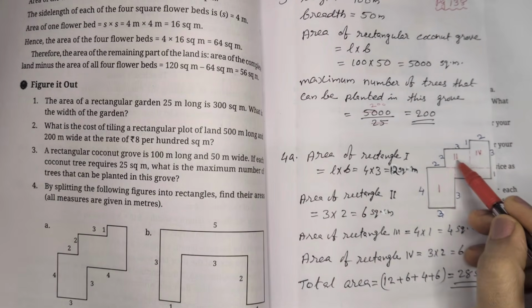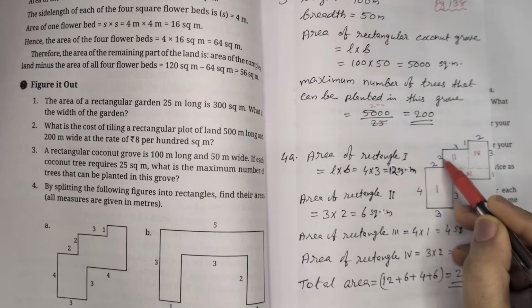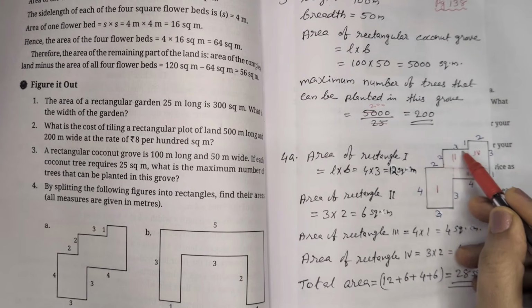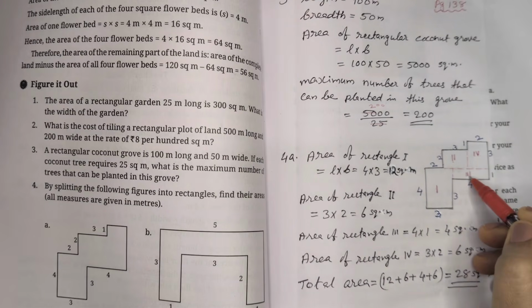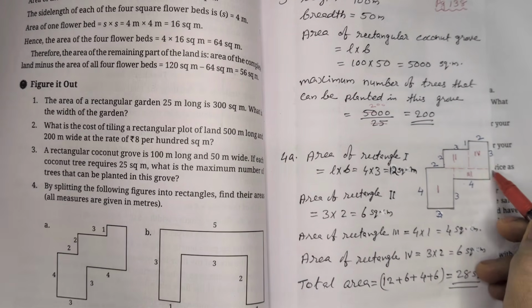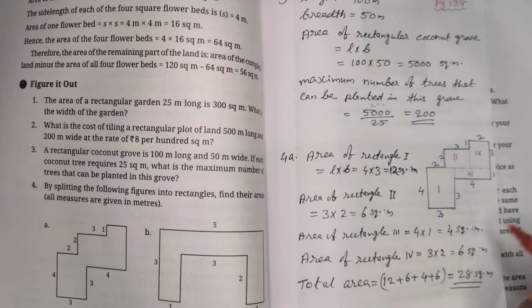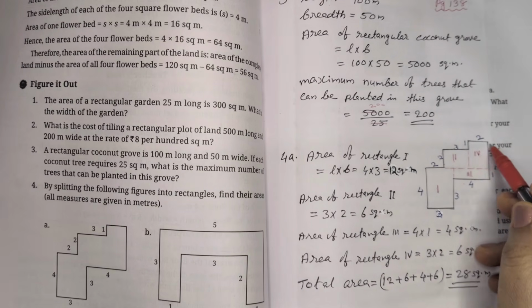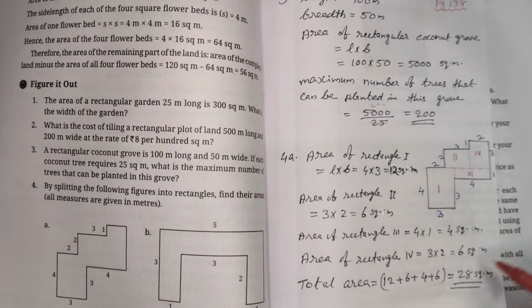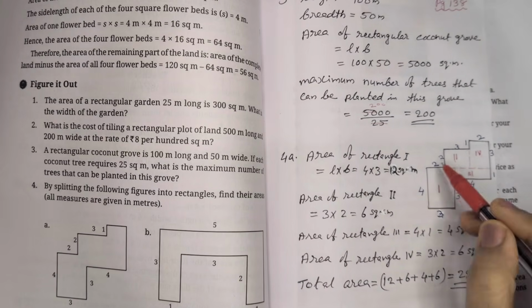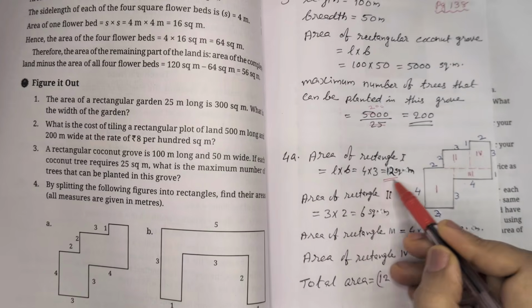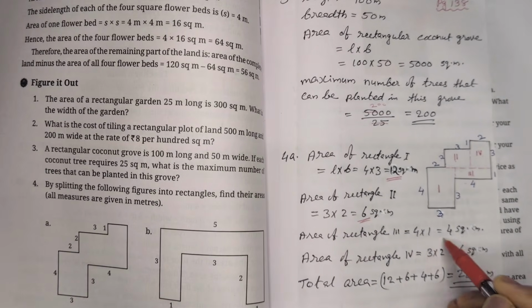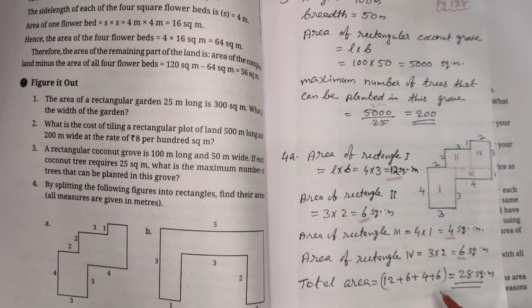And area of rectangle 2, here 2 is the width and 3 is the length. So 2 into 3, 6 square meter. Rectangle 3, length is 4 and width is 1. So 4 into 1, 4 square meter. Rectangle 4, 3 into 2, 6 square meter. Then the total area of that figure is equal to, here first one 12 plus 6 again plus 4 and 6. So we are getting 28 square meter.